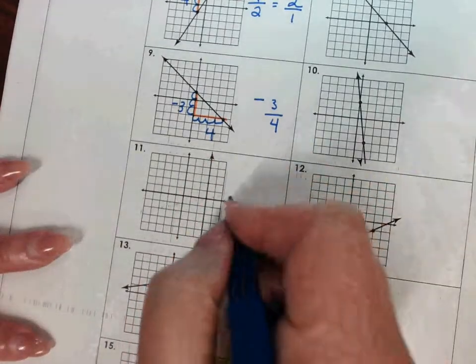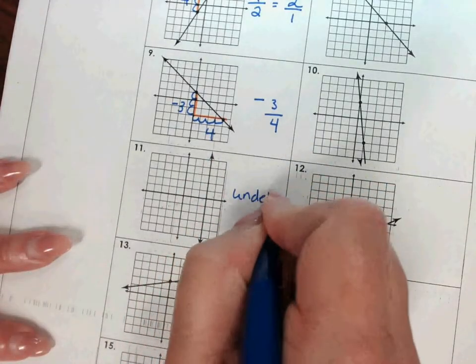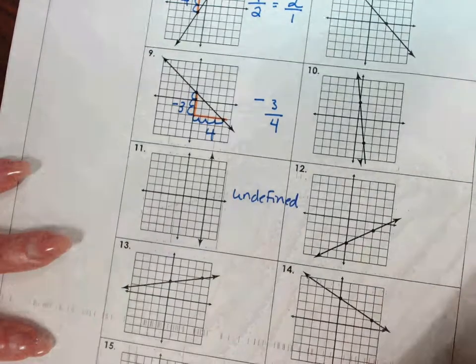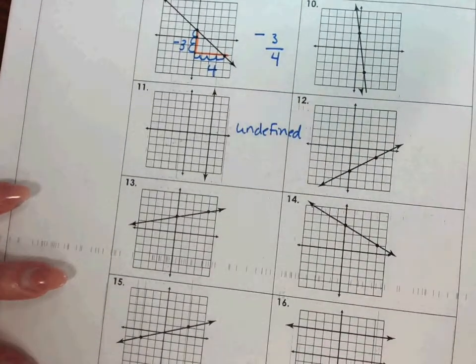This one's straight up and down. I know that one is undefined. I cannot climb a straight up and down wall. All right.